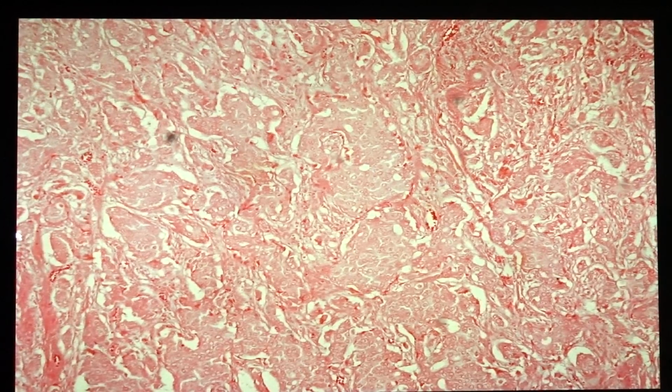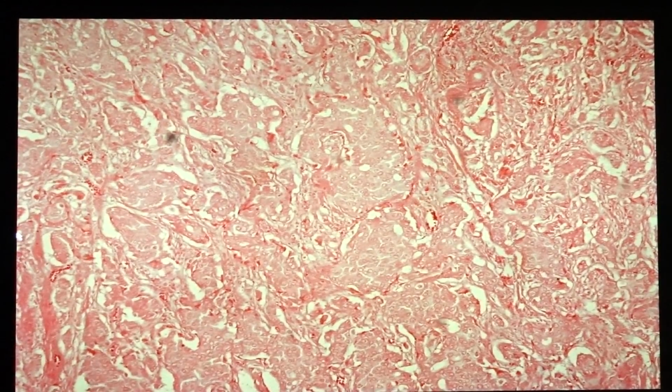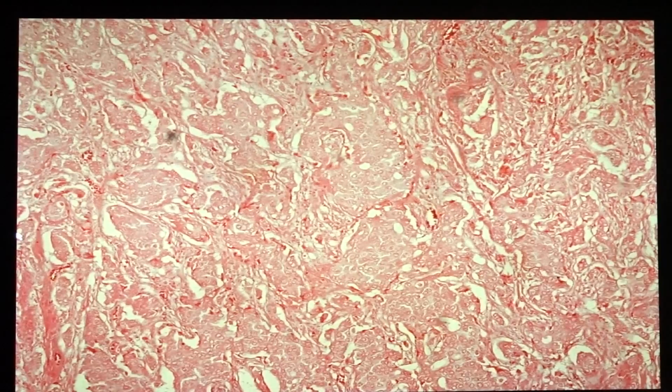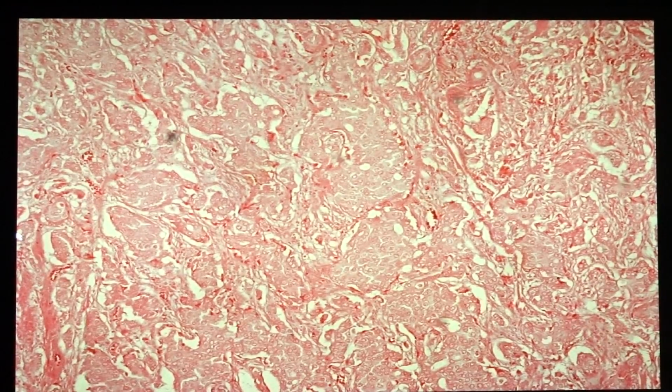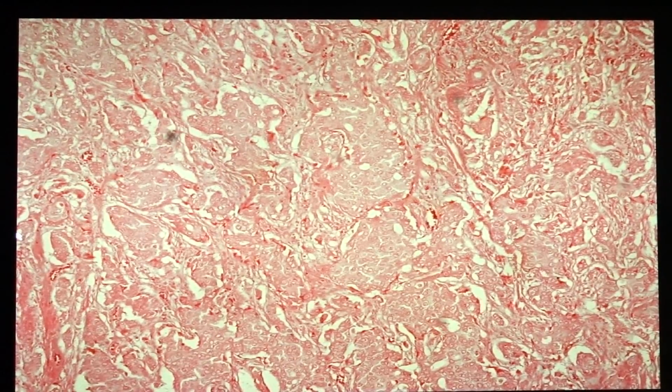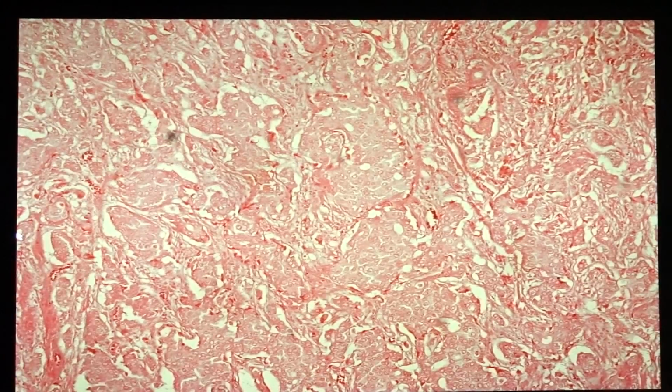Okay, and then we go to the histologic grading of ductal carcinoma. We base it on the Nottingham score. What is this? We have the three-tier classification for Nottingham score. You have grade 1, 2, and 3.